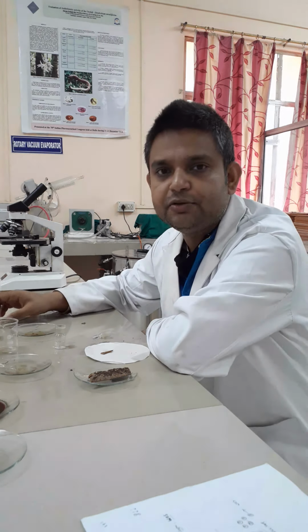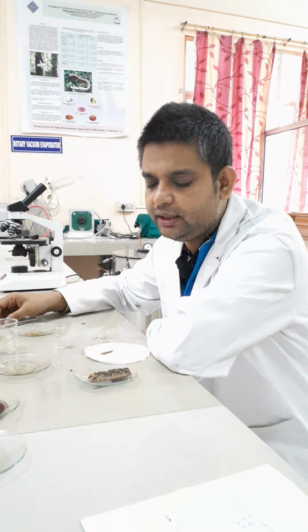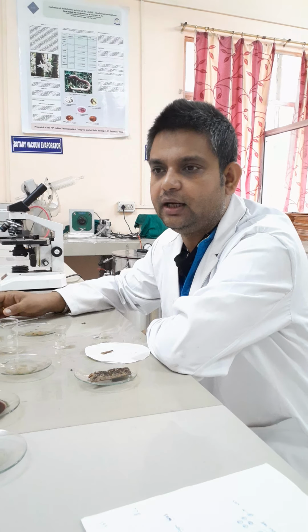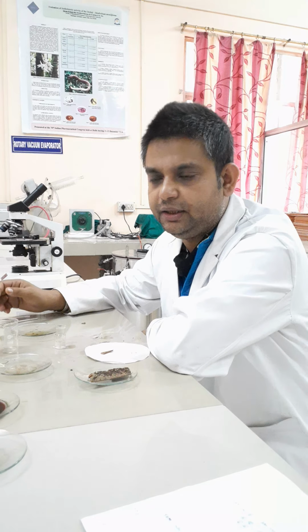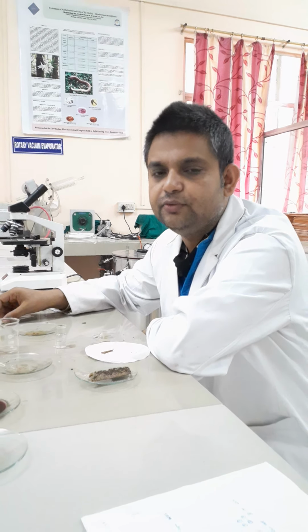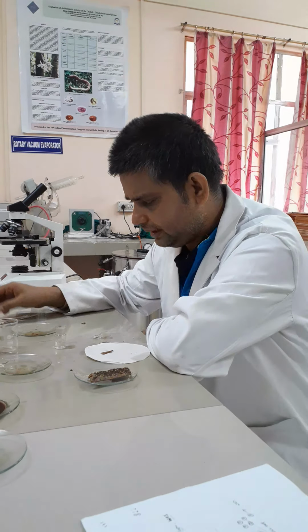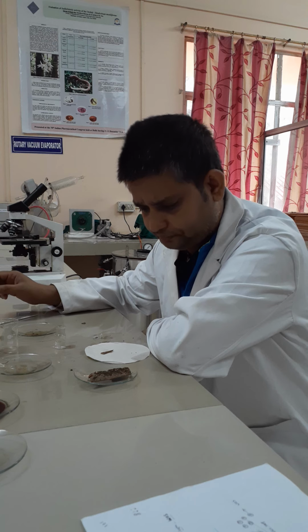The main constituent present in Cinchona is quinine, which is an alkaloid. Due to the presence of quinine, it shows anti-protoplasmic poison activity, and due to this activity, it is used as an anti-malarial drug. Let us see the transverse section of the Cinchona bark.